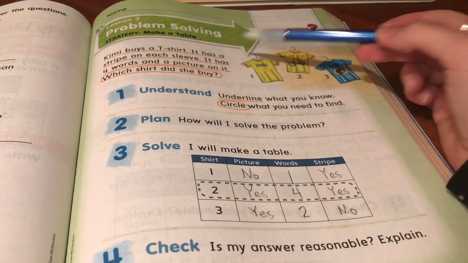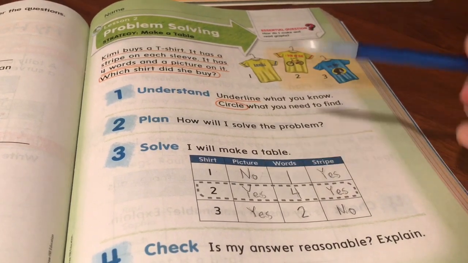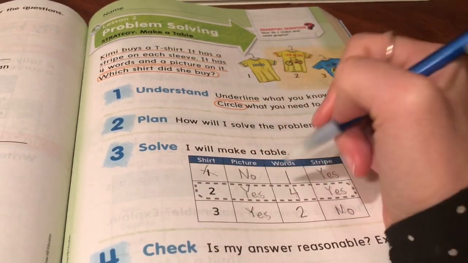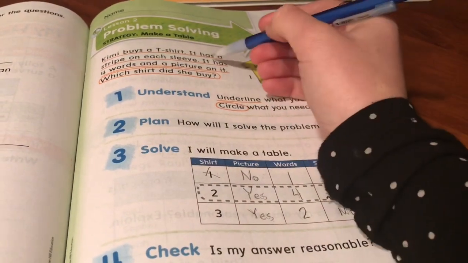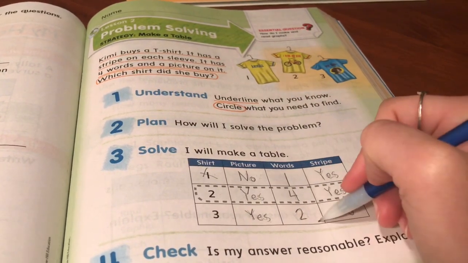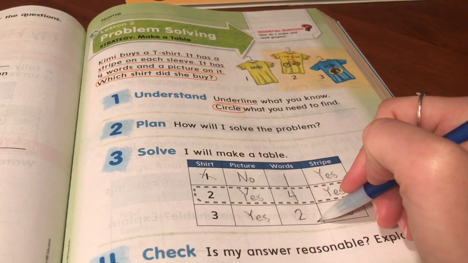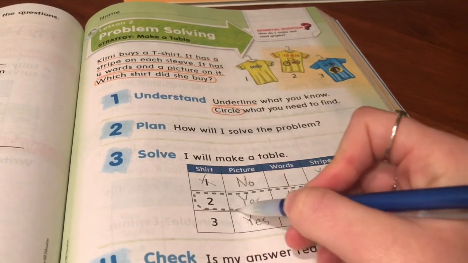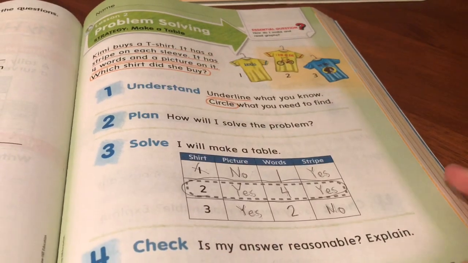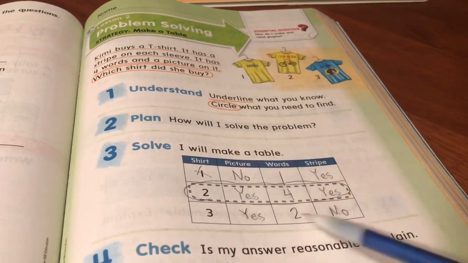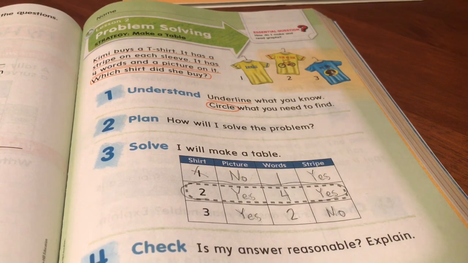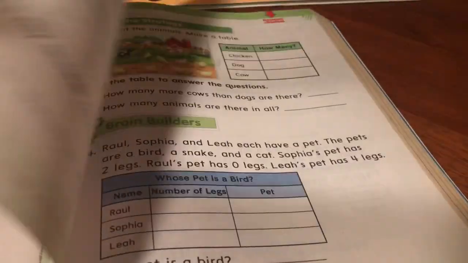Does it have a stripe on the sleeve? So this one says no, so I can eliminate shirt number 1 right away because it doesn't have a picture. These 2 do have a picture. Next, we need one that has 4 words on it. That has 4 words, and that only has 2. So the shirt she bought must be shirt number 2. All of this data that we've collected in this chart right here, we use to help us solve a problem. Fantastic.